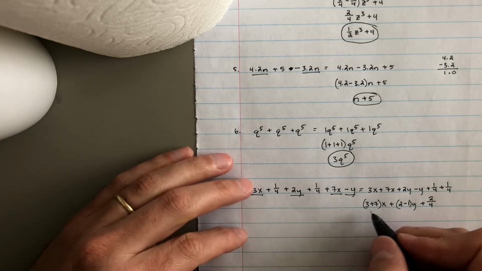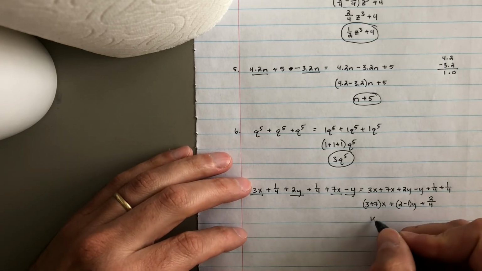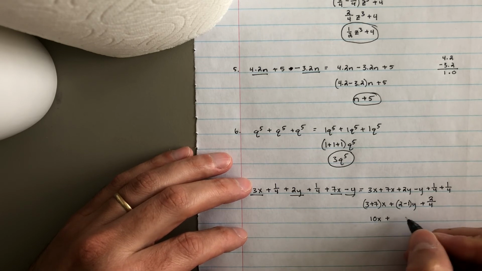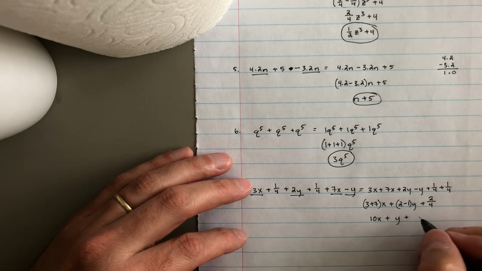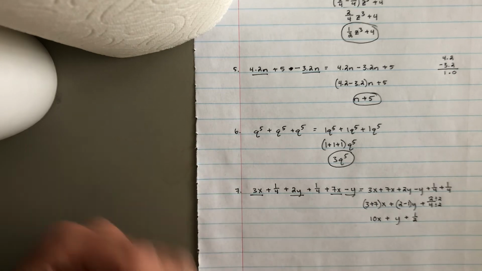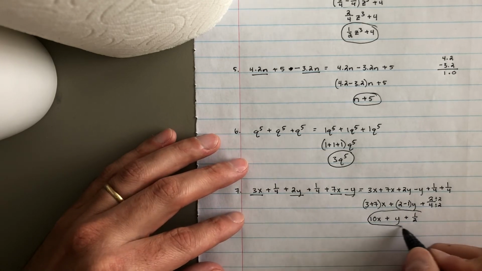All right, so then we have 7 plus 3 is 10. That's 10x. 2 minus 1 is 1y, or just y. And then I'm going to simplify this down to 1/2. I'm just going to divide out of 2, right? Divide by 2, divide by 2. 2 divided by 2 is 1. 4 divided by 2 is 2. And then there's my answer. 10x plus y plus 1/2.